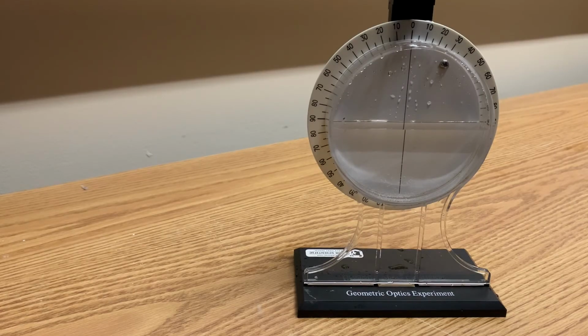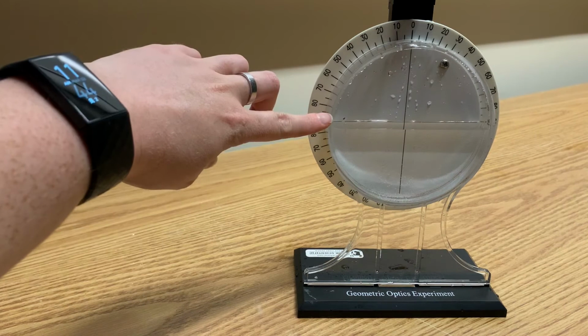For the next couple sections on your handout, we are going to be using this geometric or circular tank, and I wanted you to be able to get a look at it with the lights on before I turn the lights off and we look at the laser. So you'll notice it's about half full with water up to this line here.